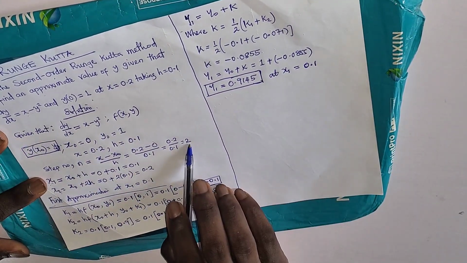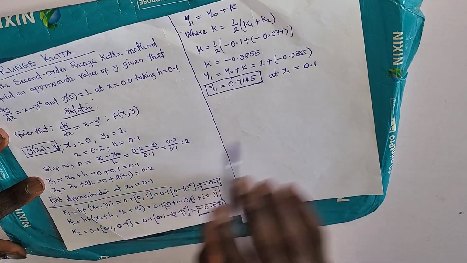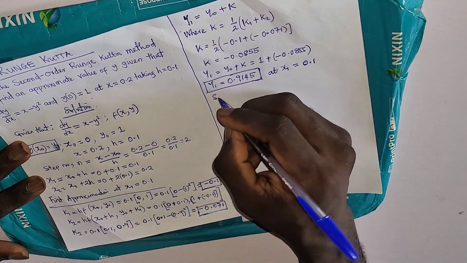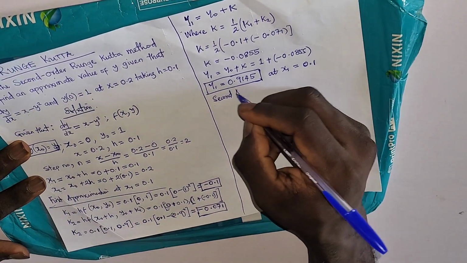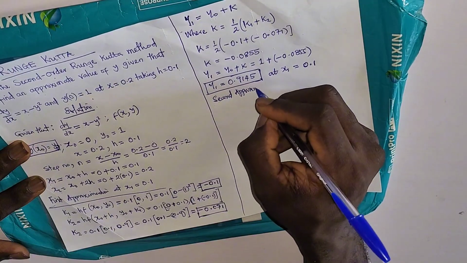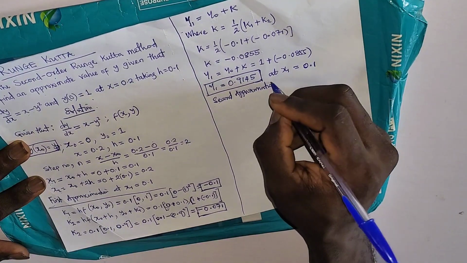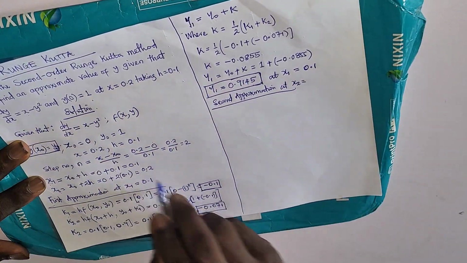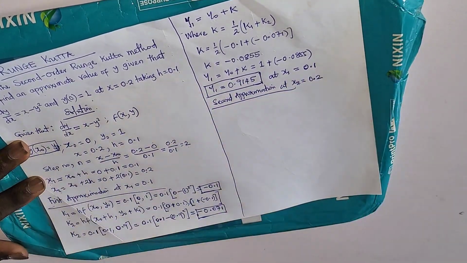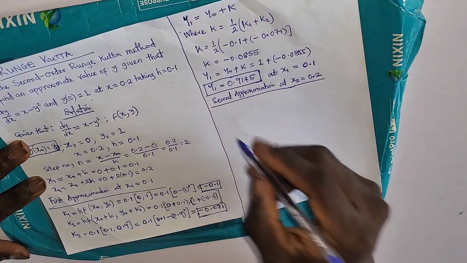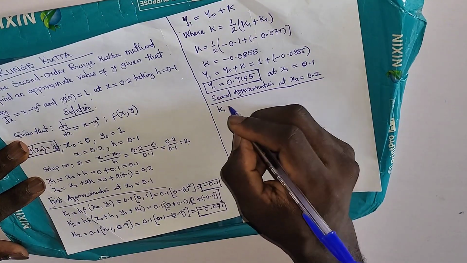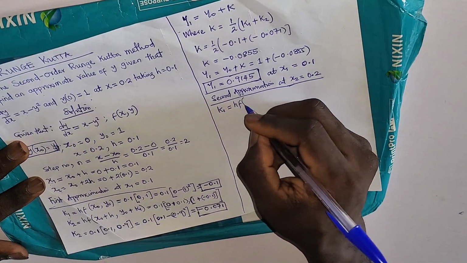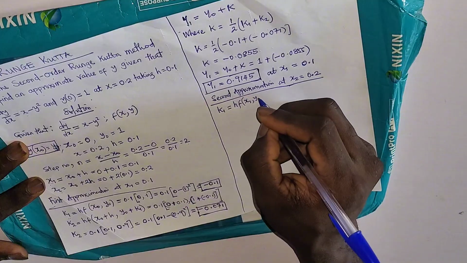We are told to do how many steps? 2. So we've only done 1. So we say our second approximation, following the same method, at x2, which is 0.2. You see our k1 this time around is hf(x1, y1).